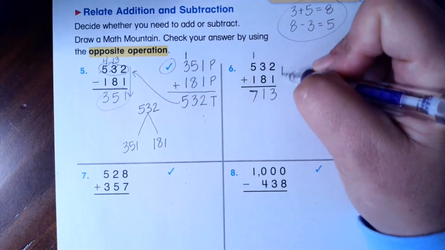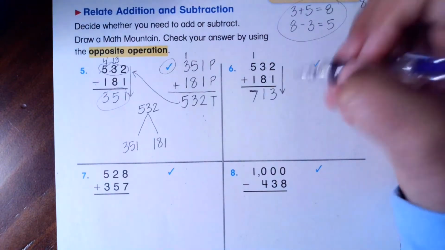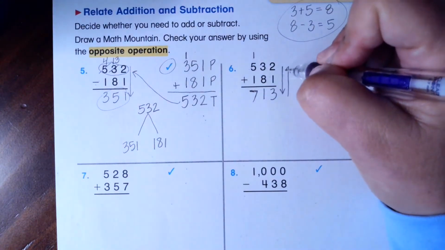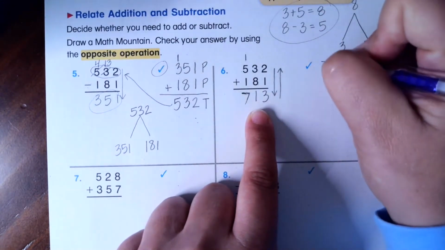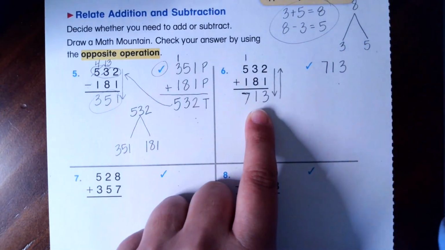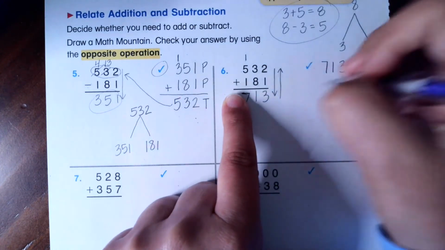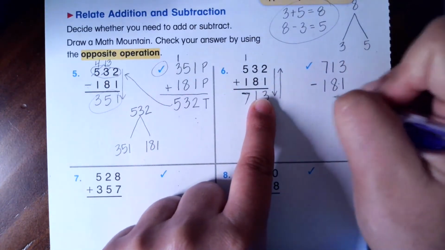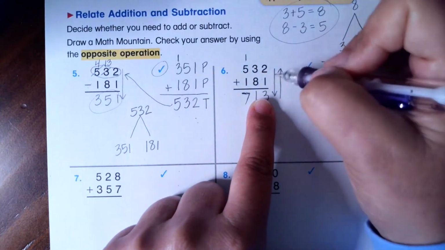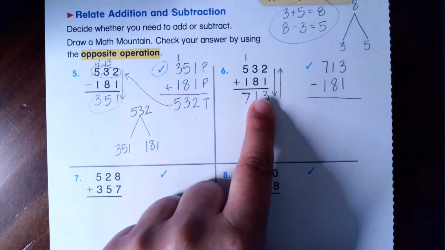Now, remember I said I'm going to work down to get my answer, and then I'm going to work back up to check my work. So here, I'm going to start with 713. Instead of adding, I need to subtract, and I'm going to subtract 181, and I'm hoping to get an answer of 532.